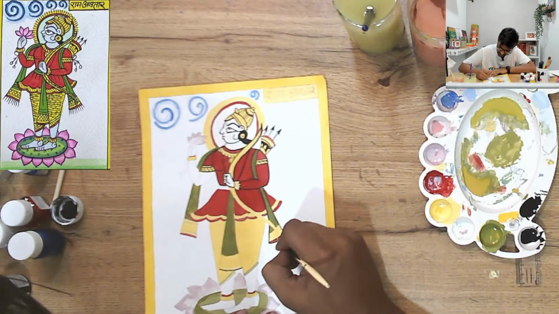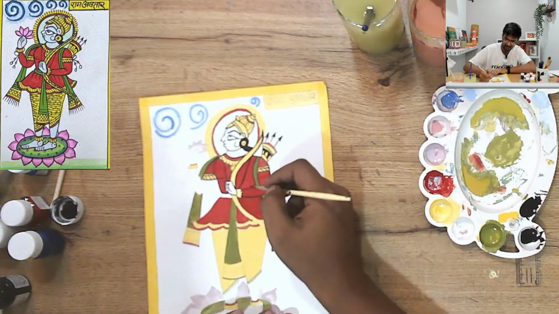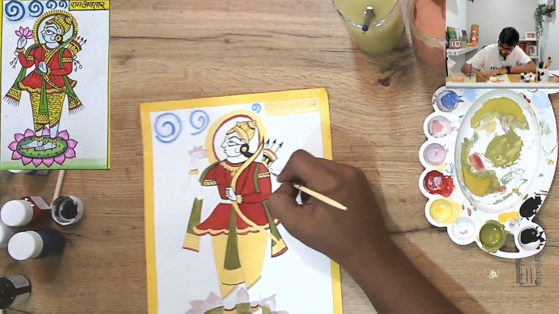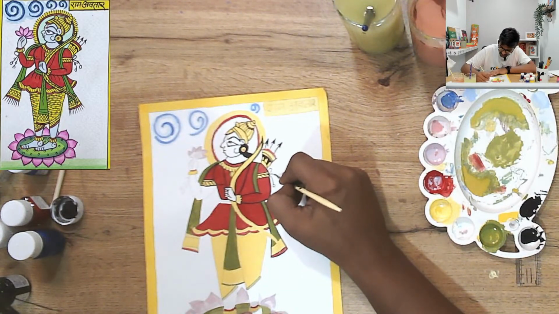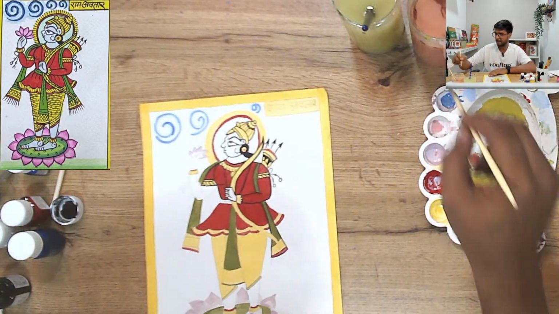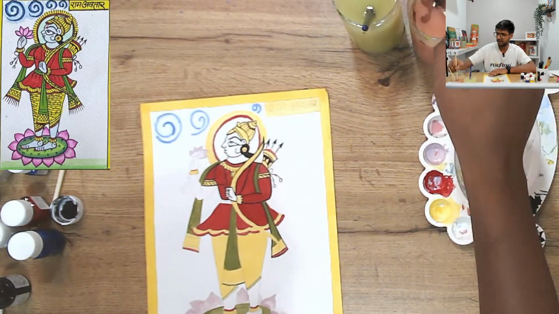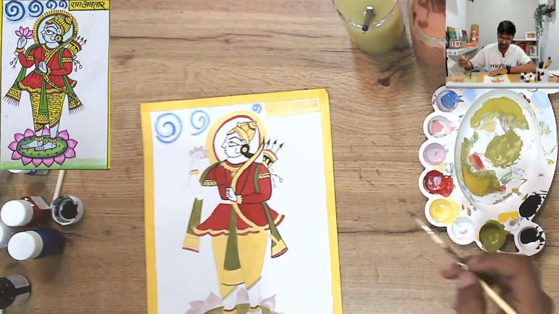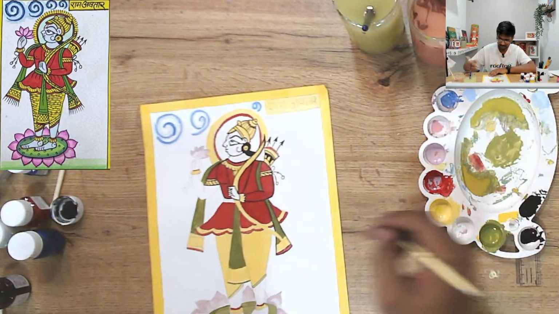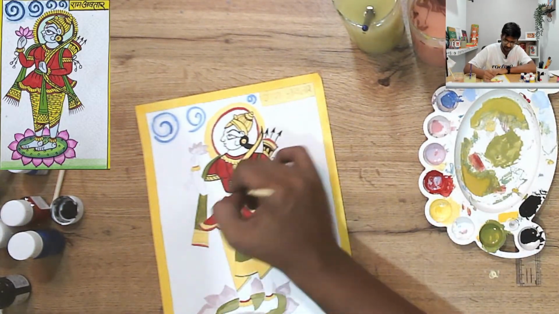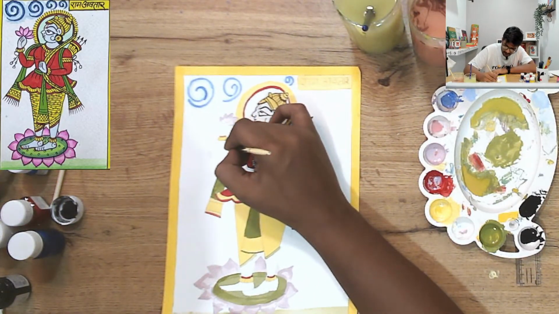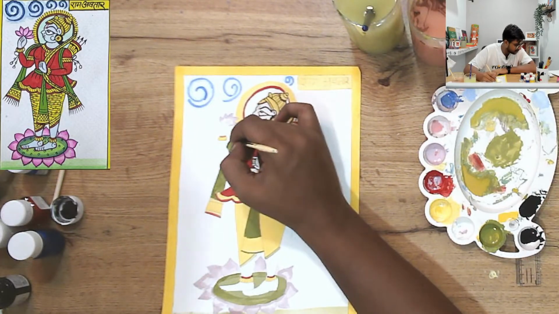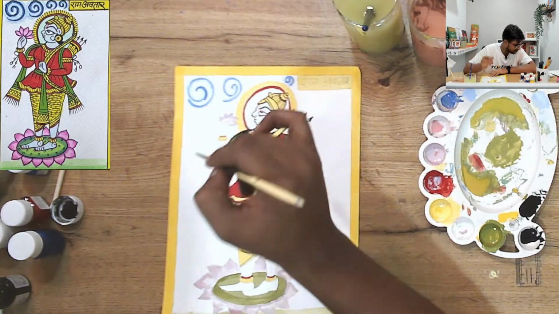Then we can do this area here. I can start seeing the drawing fall into place. Just like that.